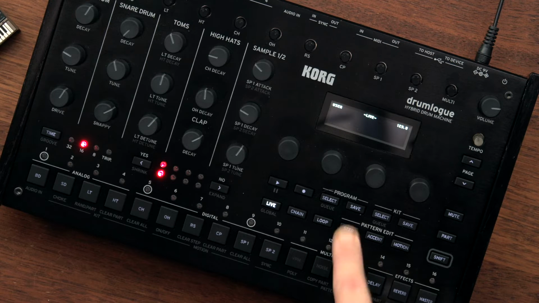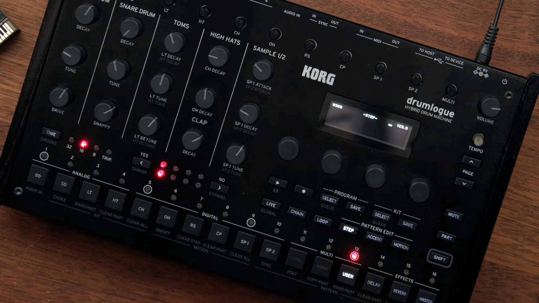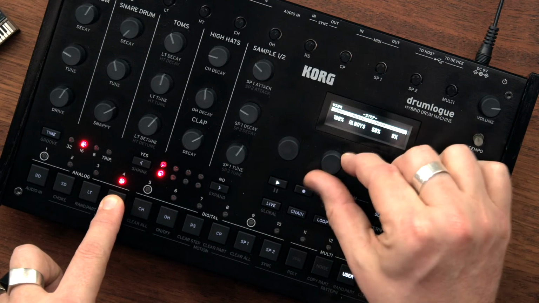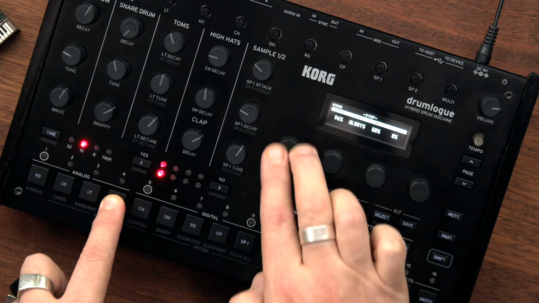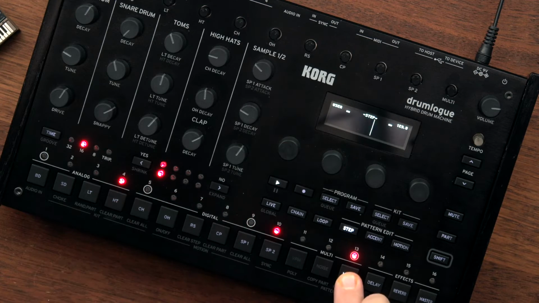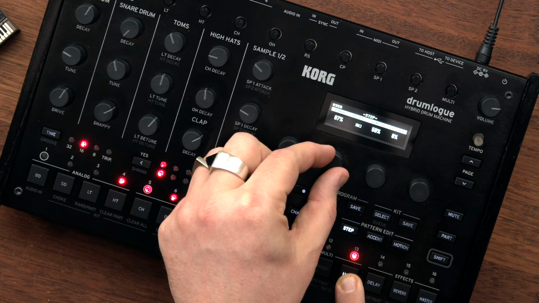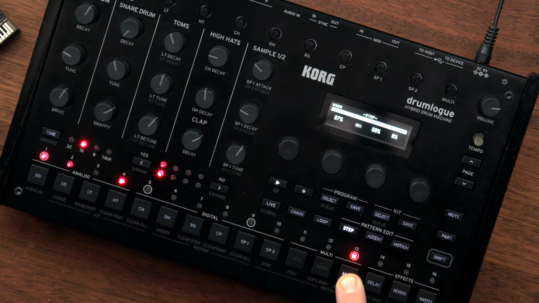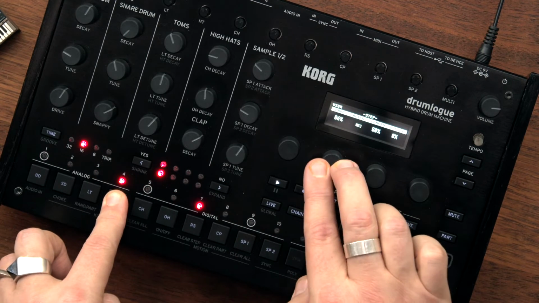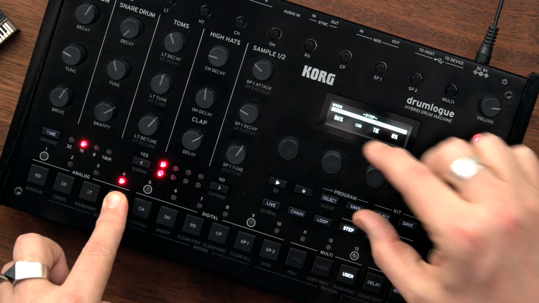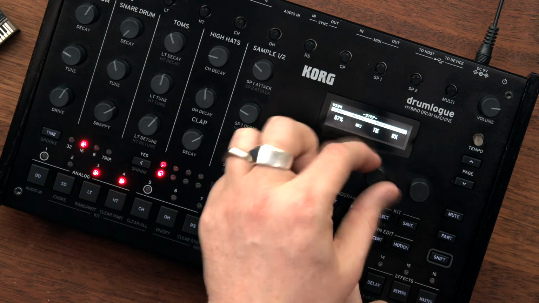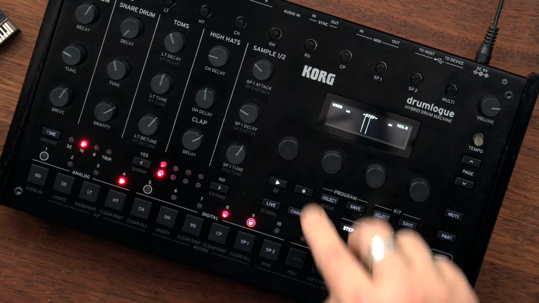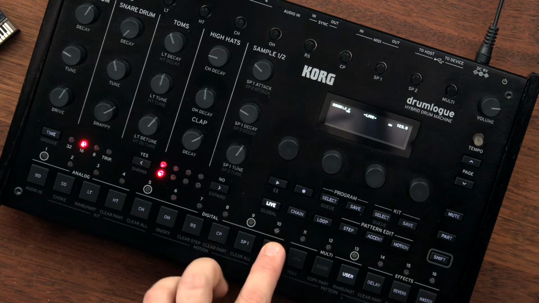So I'm going to hit step, and I'm going to enter in some notes. If I hold down the step, I can now change the probability that these steps will occur. Now I want them to be only around 80%, and you can change the alternations as well. So every first cycle it will occur, or 87% chance that it will occur on the first cycle, and then this one can be on the second cycle. You can also change the length of the note as well. Now I'm going to move on to another sound.